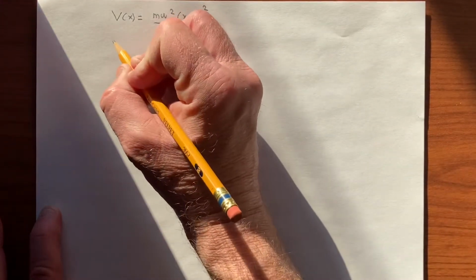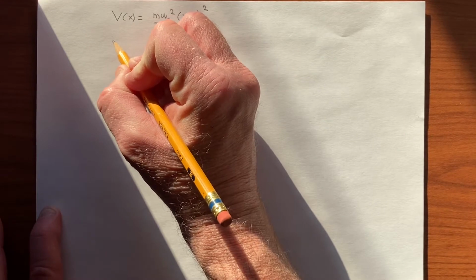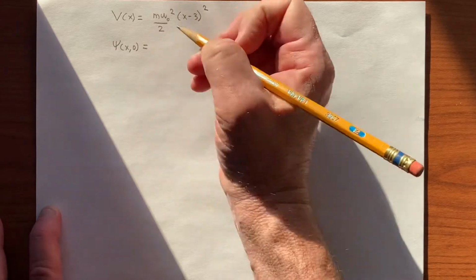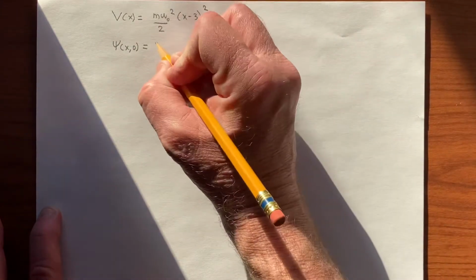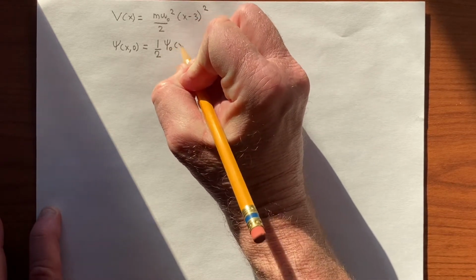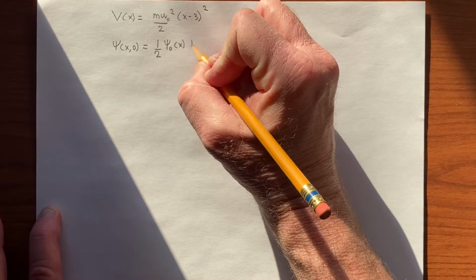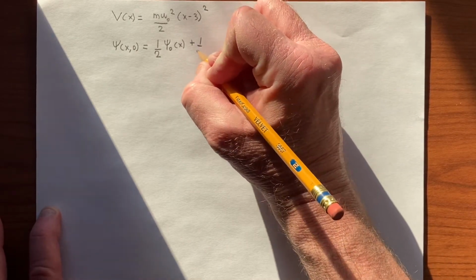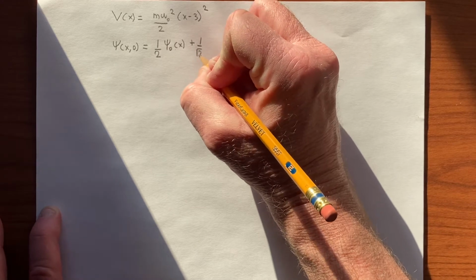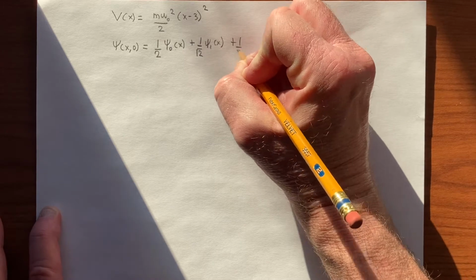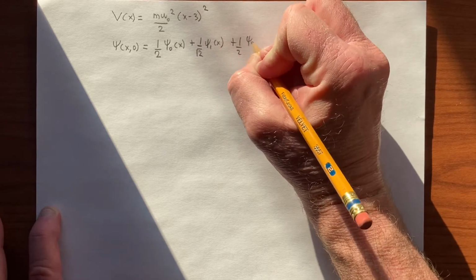And it is in a state which is the state that we saw before in the previous problem, some combination of the first three states, so the lowest energy eigenstates. And this is the combination. These are the weights.